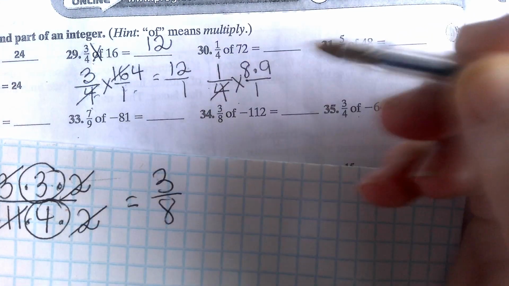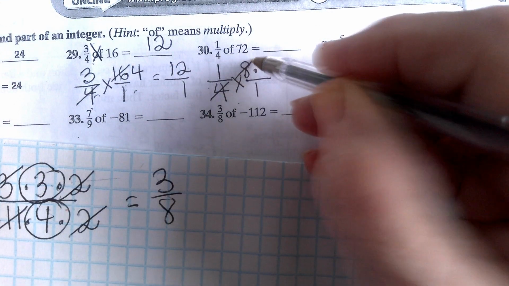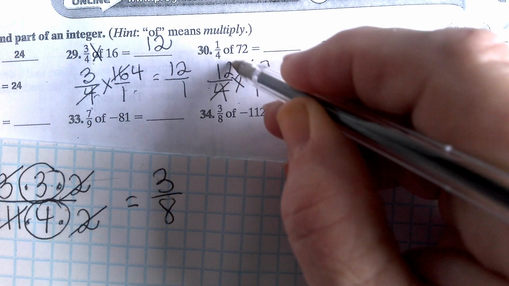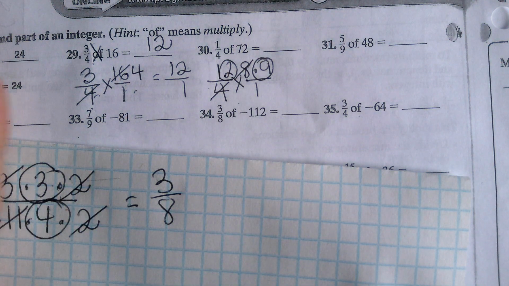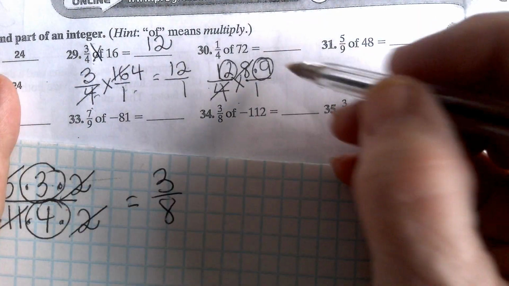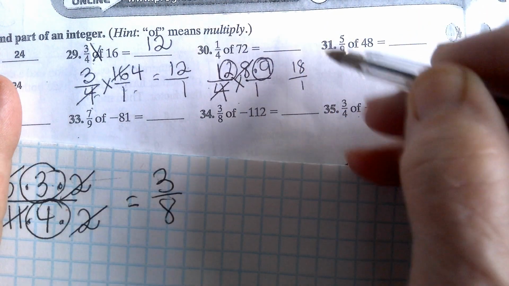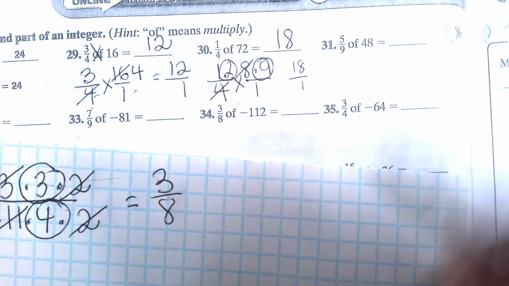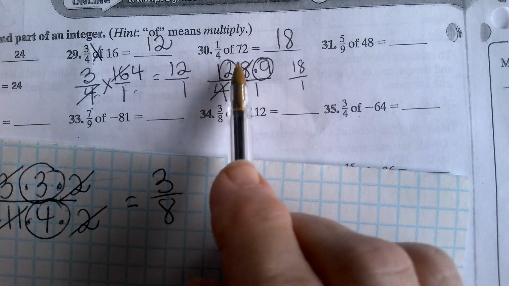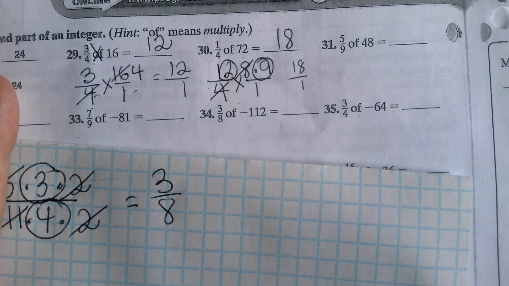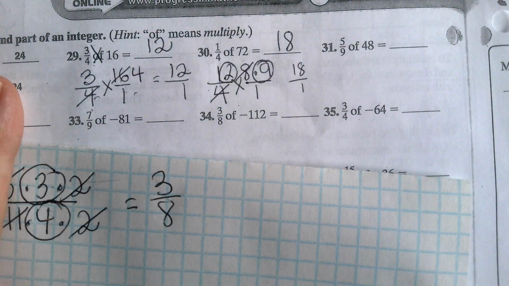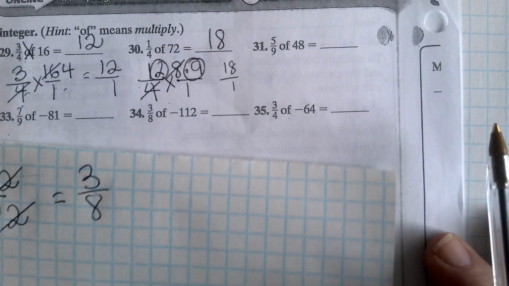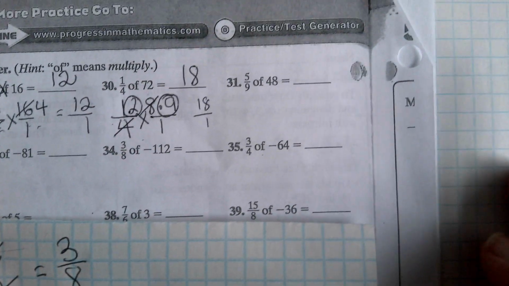4 divided by 4 is 1. 8 divided by 4 is what? 2. Who thinks they know what the final answer is going to be? 18. 18 divided by 1 is just 18. And that's it. I've earned 1/4 of my $72 salary. I'm not going to get the whole thing. I'm going to get an amount much less than that. So let's look at this one.